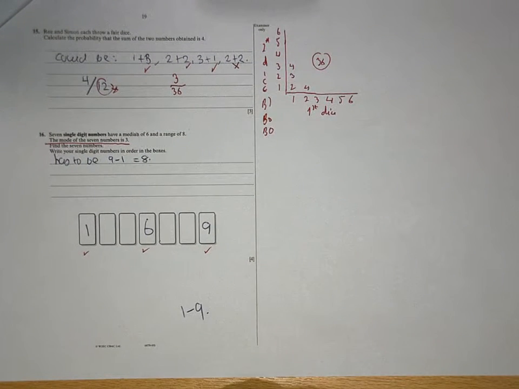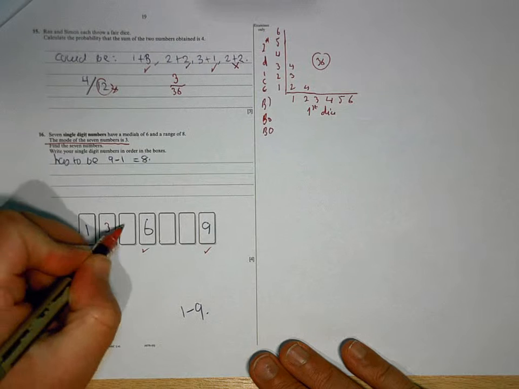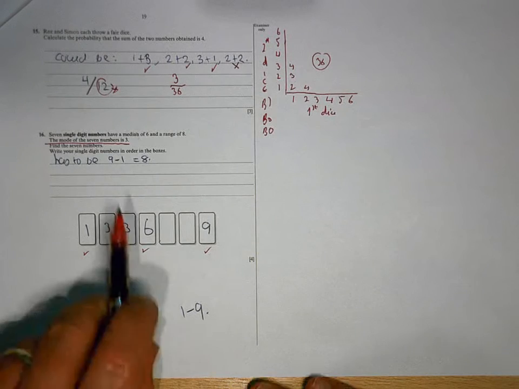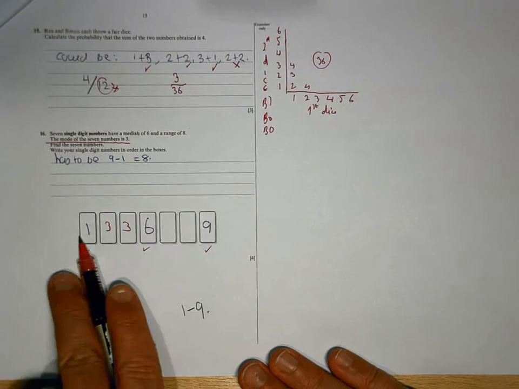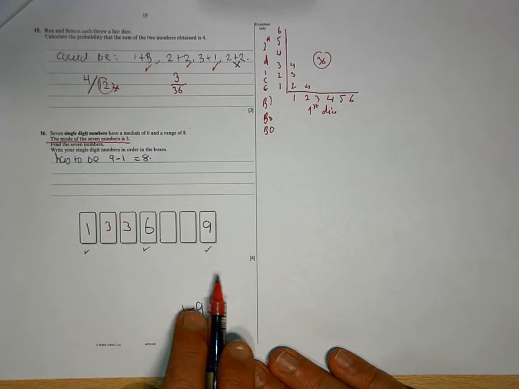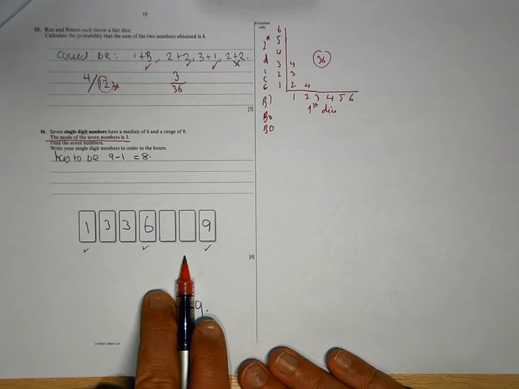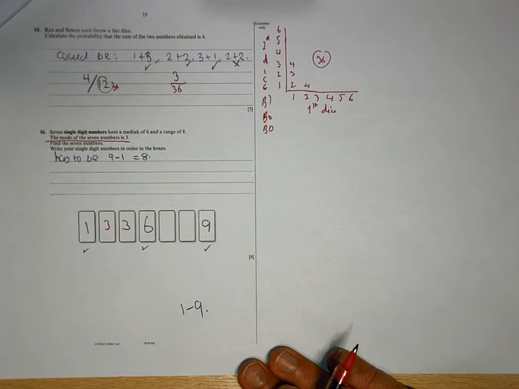Now the mode means that the number that comes up most often is 3. That means that there must be 2 3s. So now we've used the median, we've used the range, we've used the mode. So the 7 remaining numbers must be 7 and 8, because that's all that's going to fit in there.